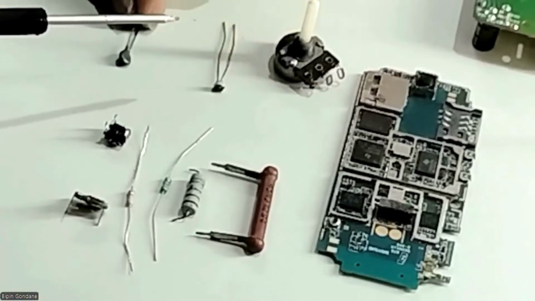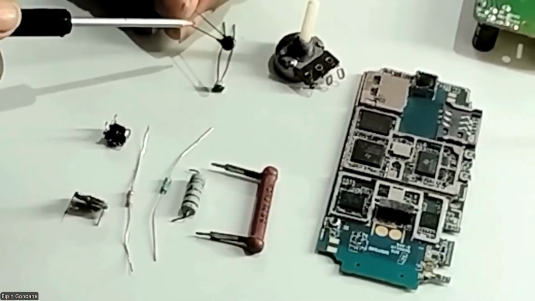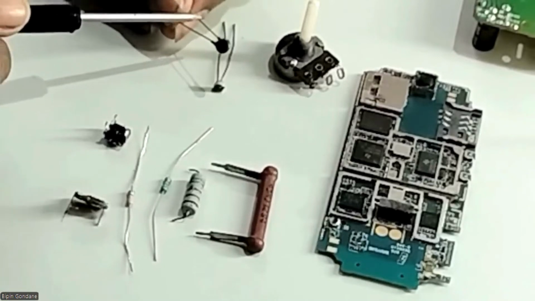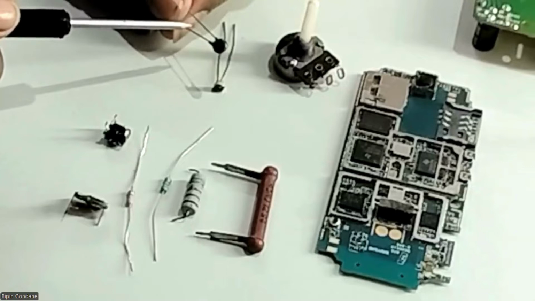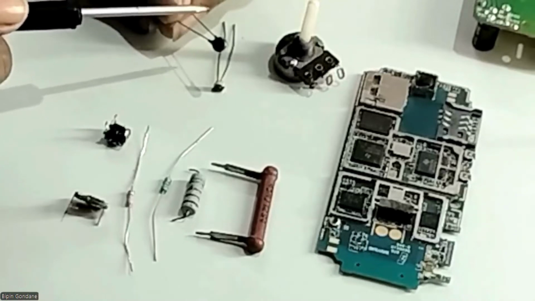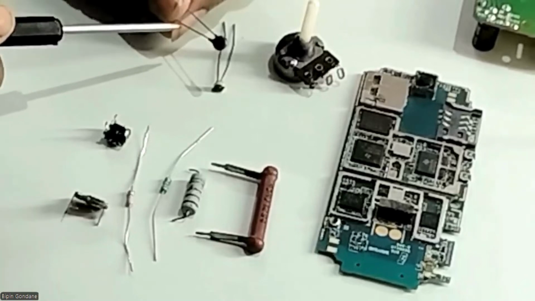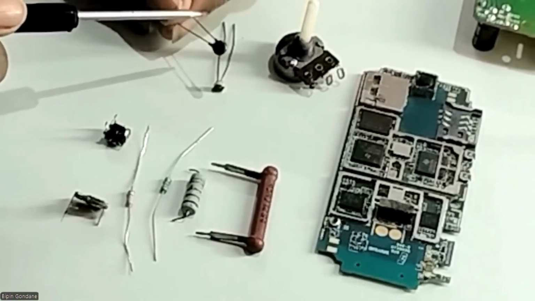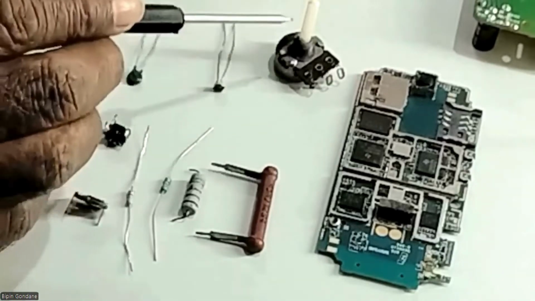Okay. This is also a type of resistor, called a thermistor. Right? Thermistor means a temperature dependent resistor. The temperature coefficient can be negative or positive, PTC or NTC. So it is a temperature based resistor. So all these things are resistors.